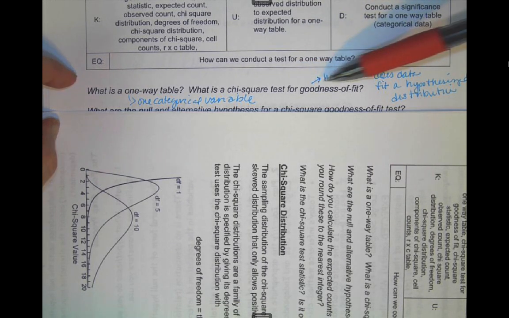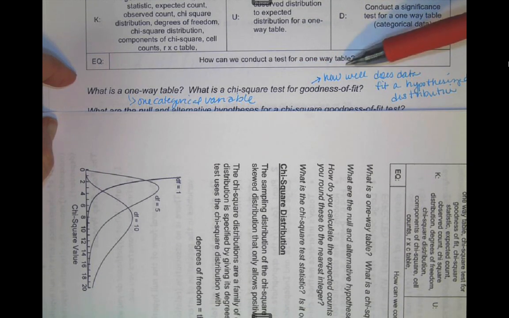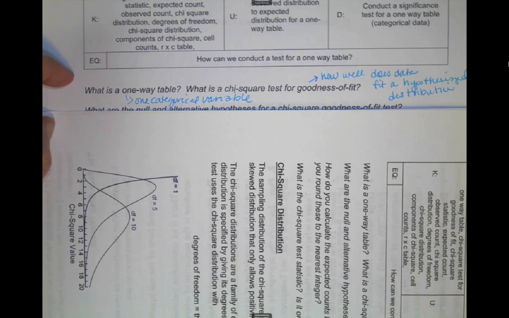And a chi-squared goodness of fit test, and this is what you do in AP Bio, it's trying to figure out how well the data fit a hypothesized distribution. So M&Ms, if I take a sample of M&Ms, how well does my sample fit what I would expect from the M&Ms?